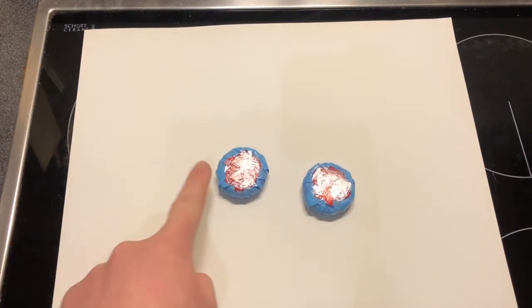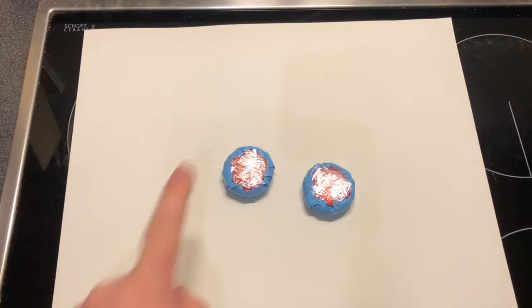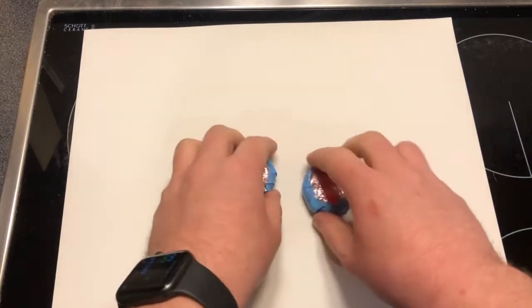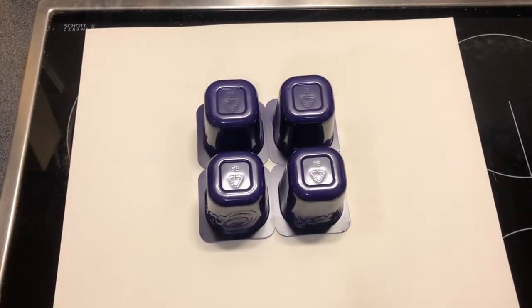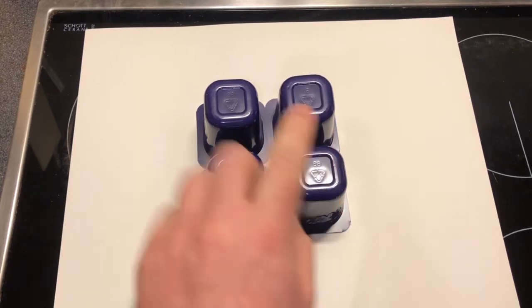Two. 1, 2. Count with me. 1, 2. 2 cheese rolls. So the next one. Subitize. 4. 1, 2, 3, 4. Yay. Next one.